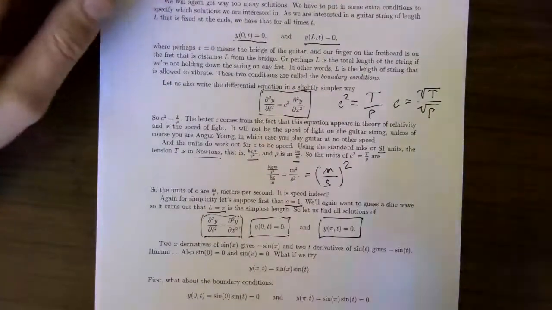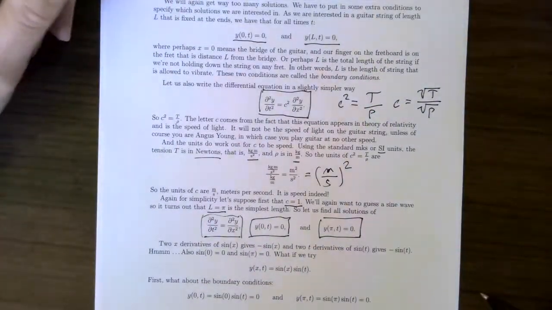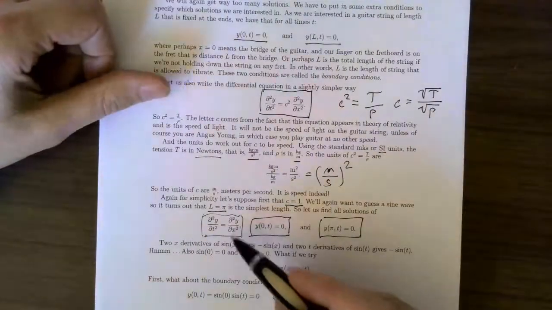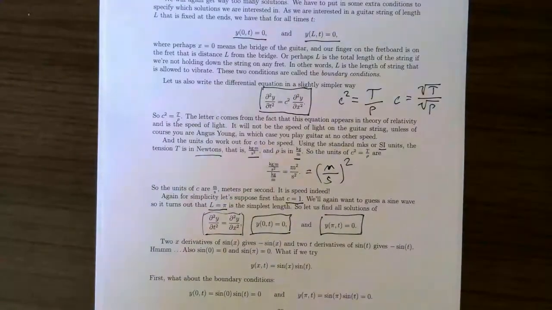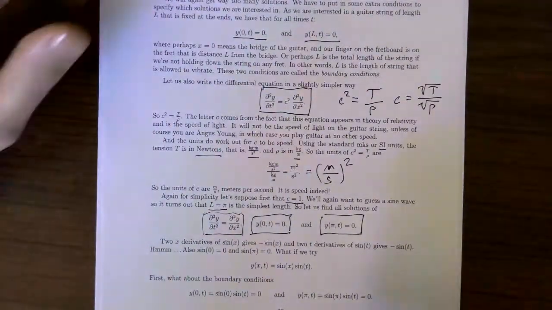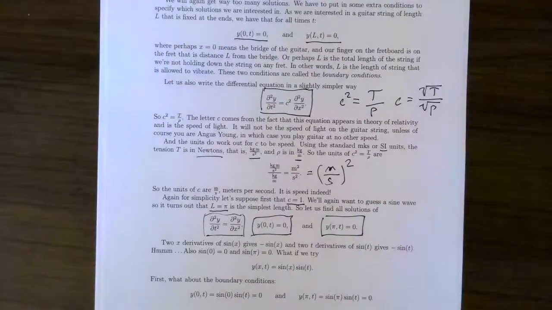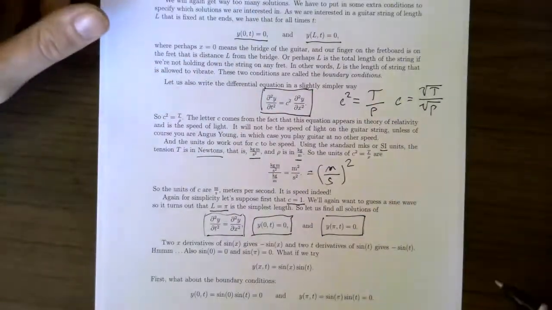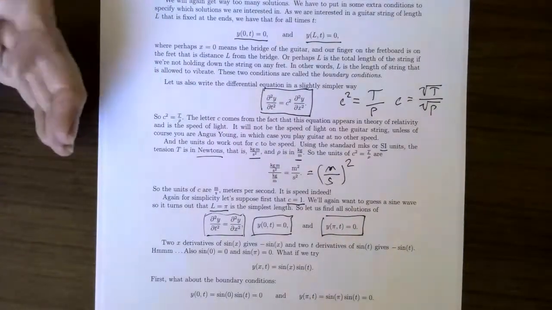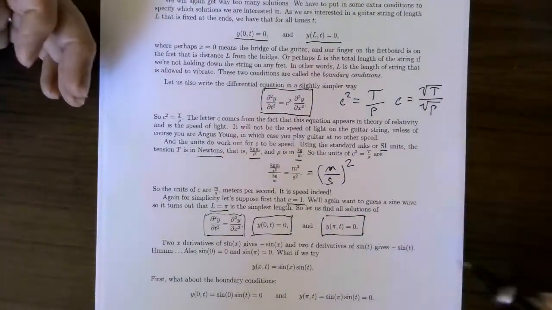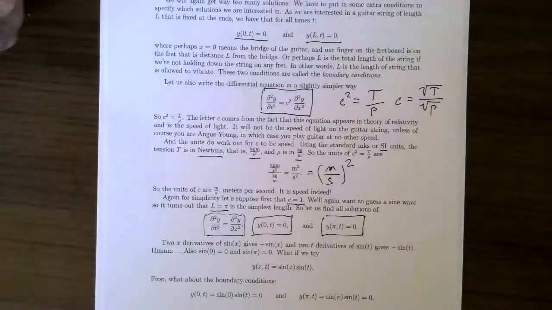So again, we can think of functions whose derivatives are sort of the same thing, and so we get to sines and cosines. Let's just think sine. If we take two derivatives of sine x, we get minus sine x, and if we take two derivatives of sine t in terms of t, we get minus sine t.